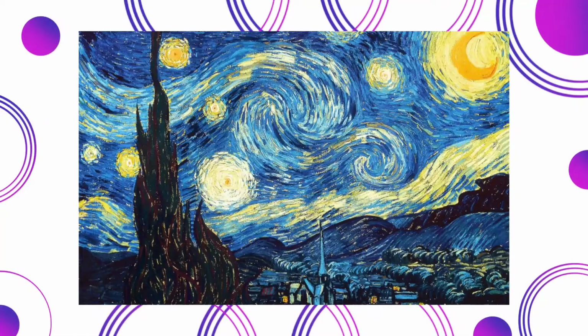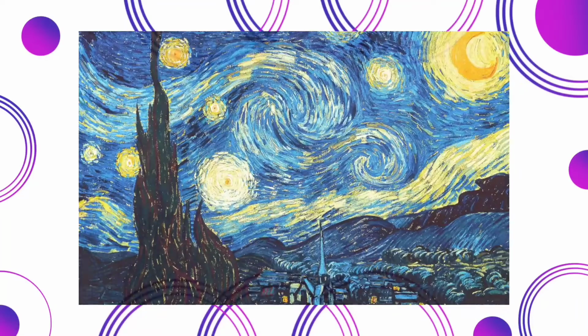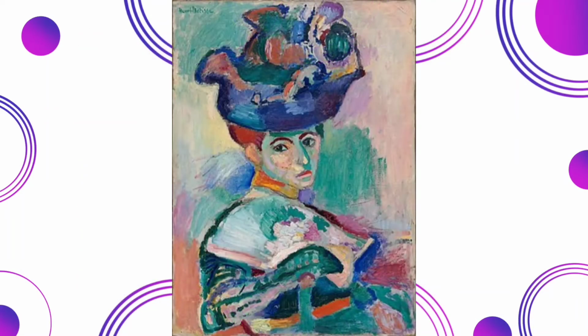Did you say Impressionism? That's right. This painting belongs to Impressionism, and it was painted by Vincent van Gogh. Here is the second painting. Did you say Expressionism? That's great, you got it again. This painting is under the Fauvism style, which uses bold, vibrant colors and visual distortion.